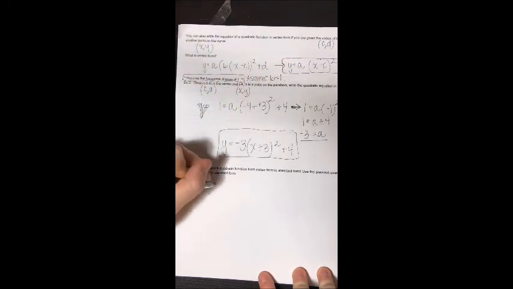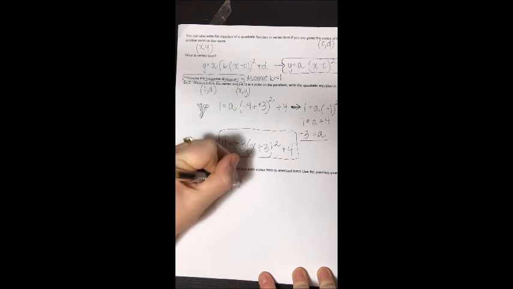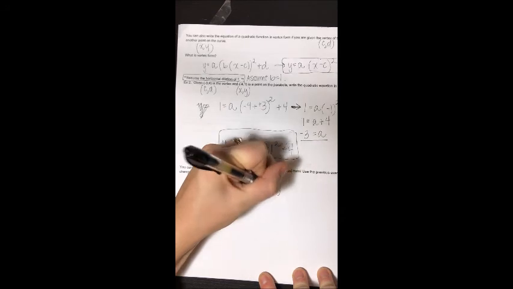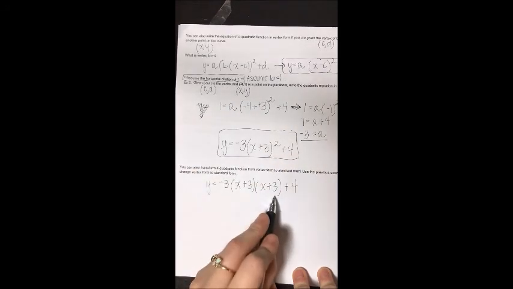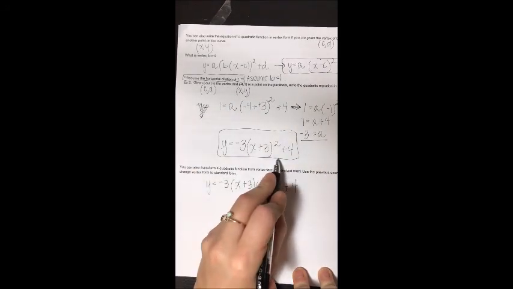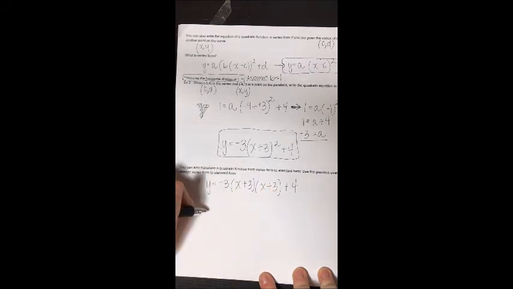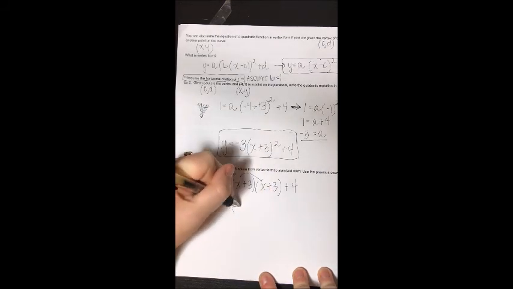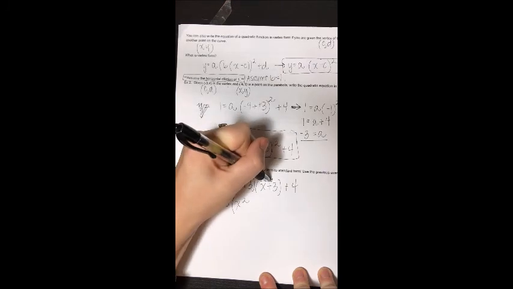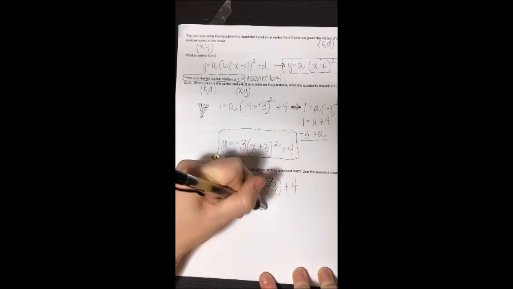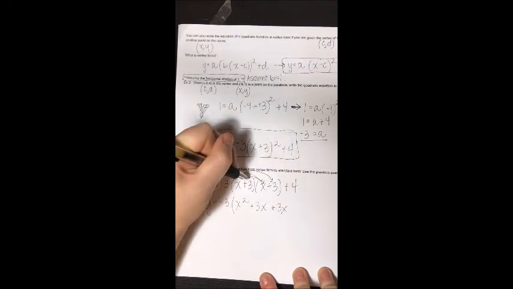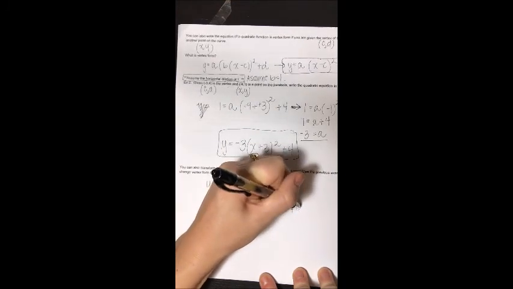So I'm going to be left with y equals -3 times x plus 3 times x plus 3 plus 4, because x plus 3 times x plus 3 is x plus 3 squared. So I get y equals -3, x times x is x squared, x times 3 is 3x, 3 times x is 3x, and 3 times 3 is 9, plus 4.